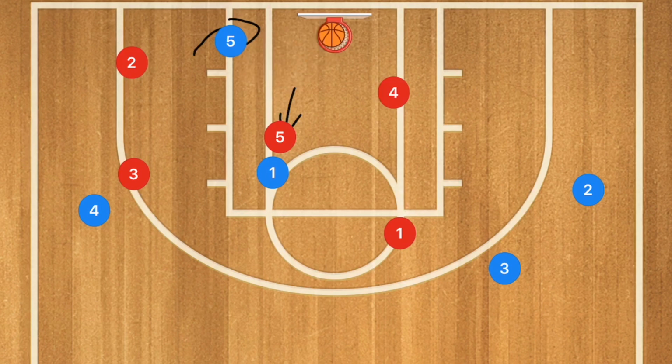So this is a great play to run against the 2-3 zone. It's also pretty good to run against a 3-2 zone as well. So make sure to pick your poison, but this is a great play to run.